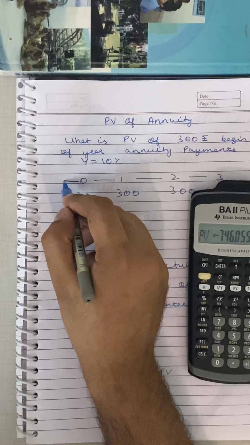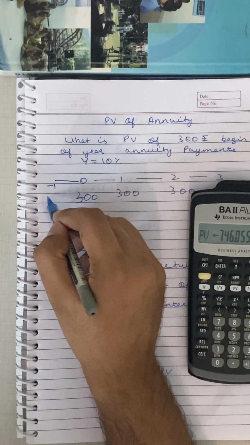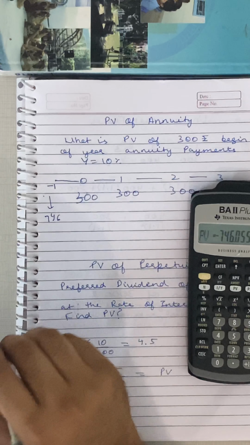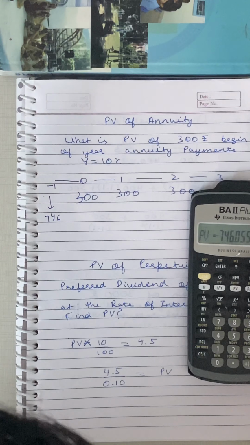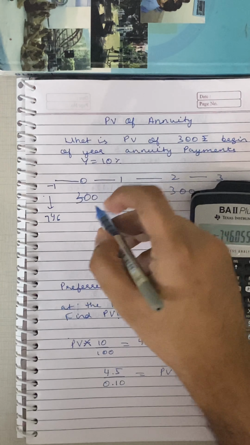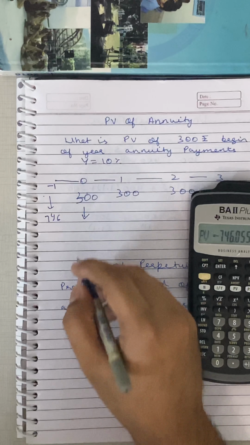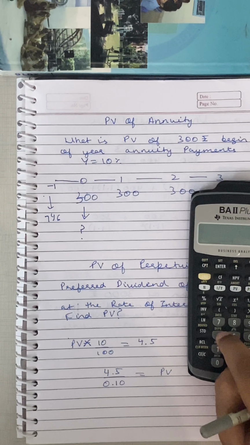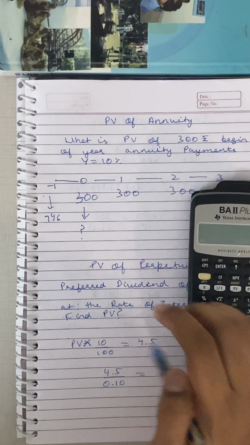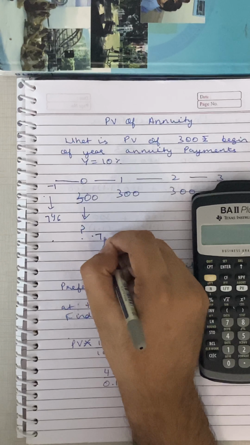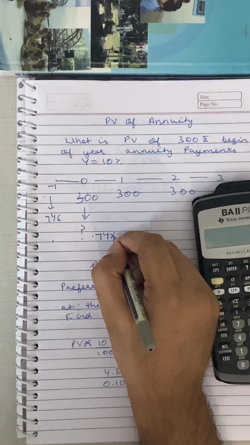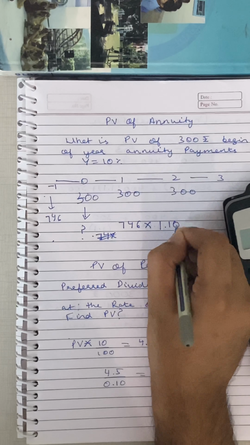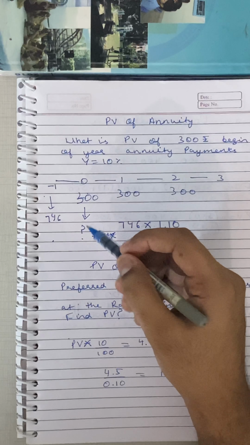But the 746 value is for here, and we need the present value for here. So what we will do is multiply 746 by 1.10 to get the compounded value.